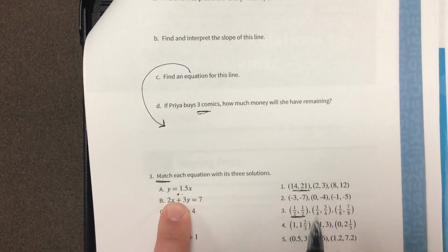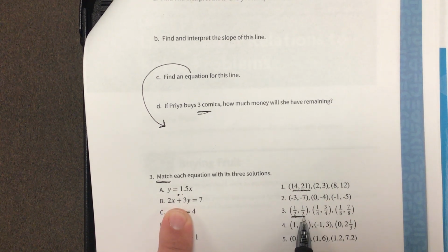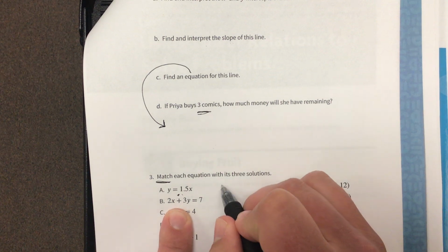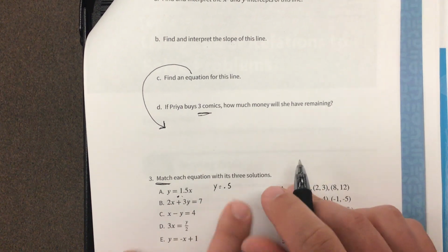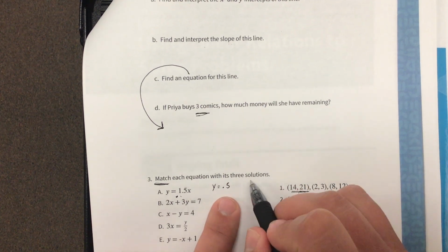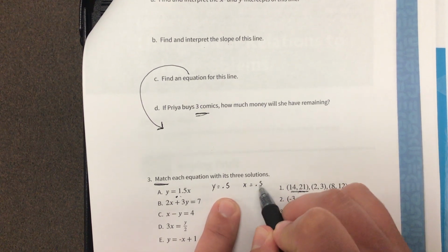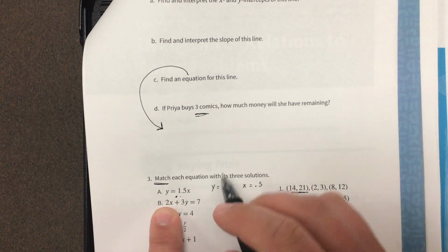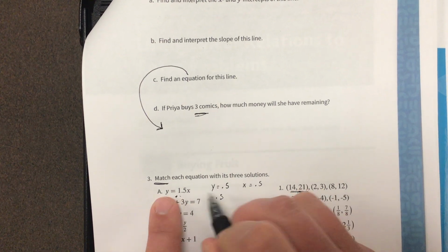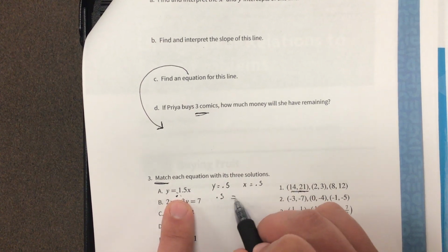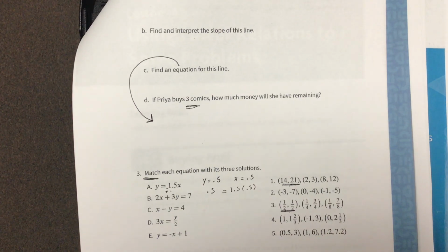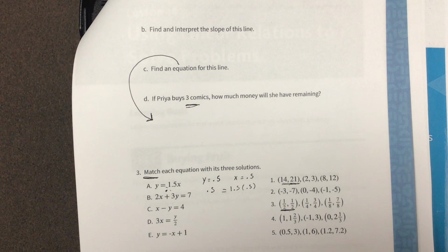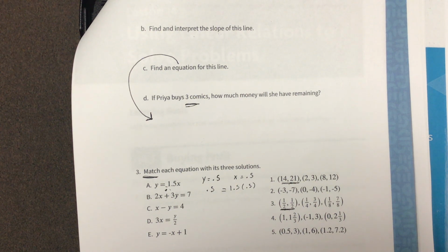So y equals 1.5x, and x and y are both 1/2 on this one. So y equals 0.5. I'm going to change it to a decimal, so we're doing the same thing here. And x equals 0.5 for this one. So now is 0.5, because y equals 0.5, equal to 1.5 times 0.5? No, so those ones don't match.